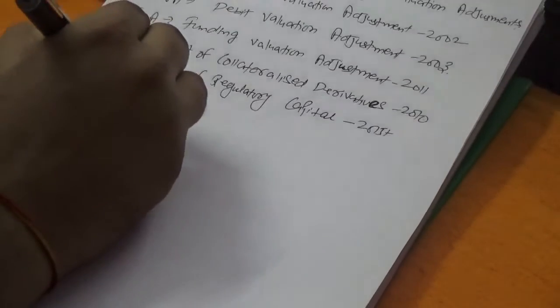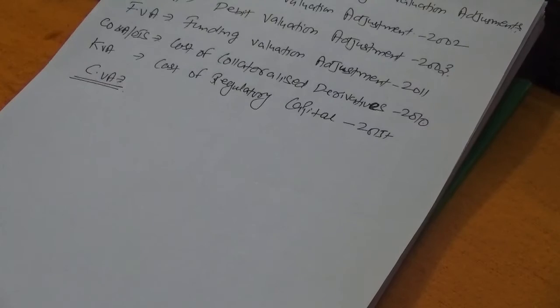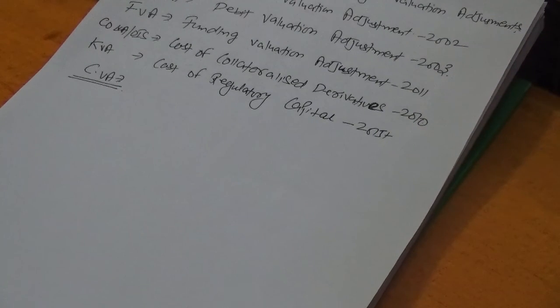So let me explain one by one, starting with CVA, credit valuation adjustment. Credit valuation adjustment is very important, and this applies to forward contracts also, CVA and DVA. What is CVA for you? It is DVA for a bank. And what is DVA for a bank? It is CVA for you. Now what is credit valuation adjustment? As the word suggests, credit valuation adjustment is probably the most widely known and best understood valuation adjustment we have.